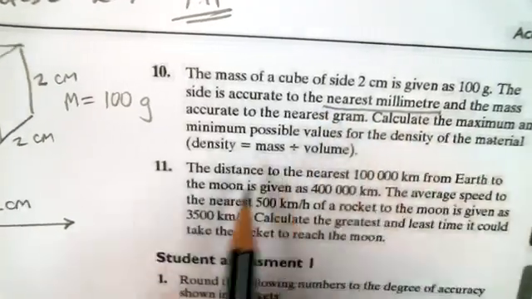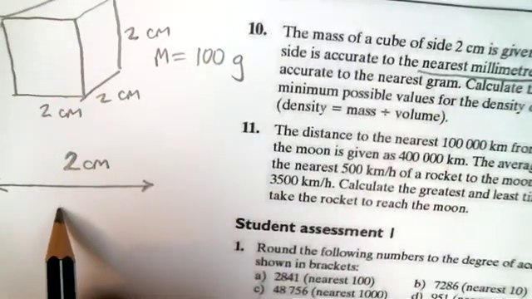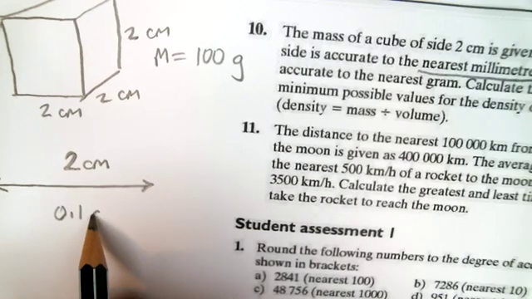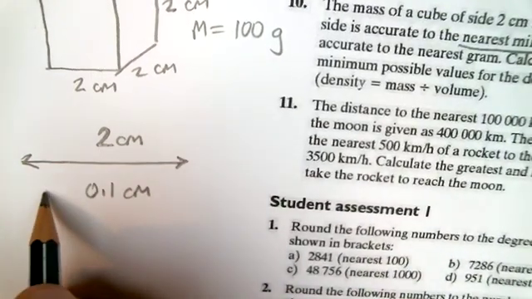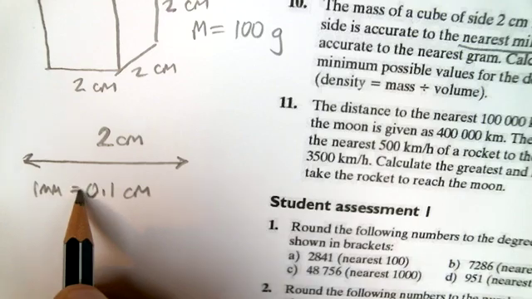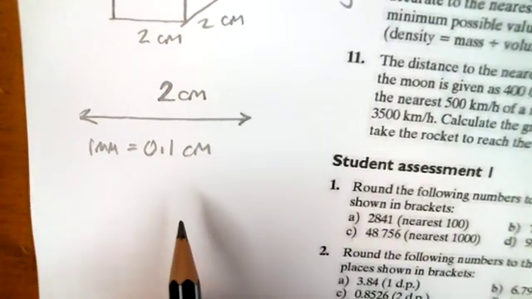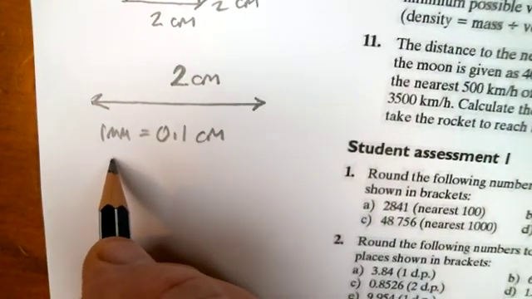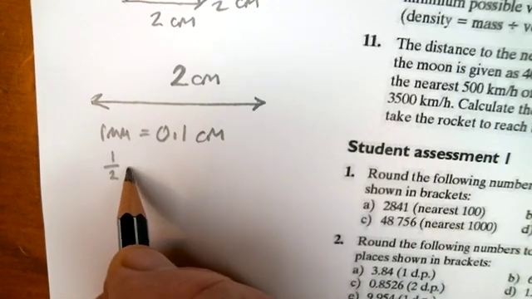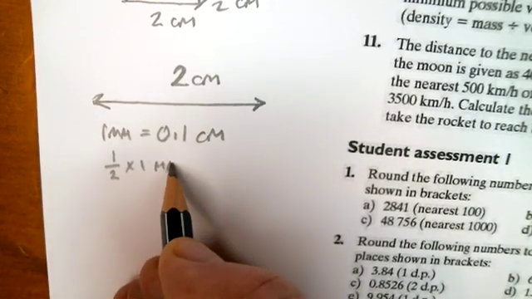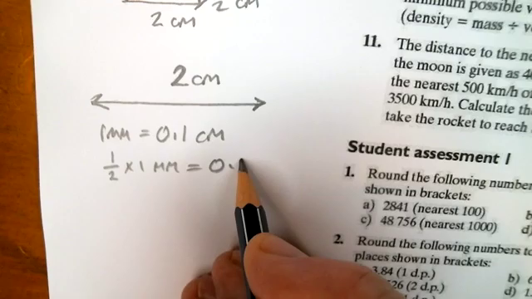Now, a millimeter is 0.1 centimeters. So I'll put 1 millimeter, and all we do is divide this by 2. So half of 1 millimeter is 0.05.